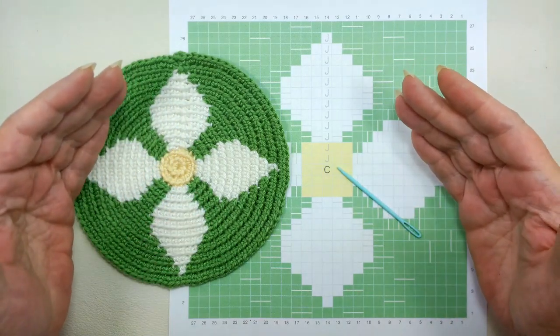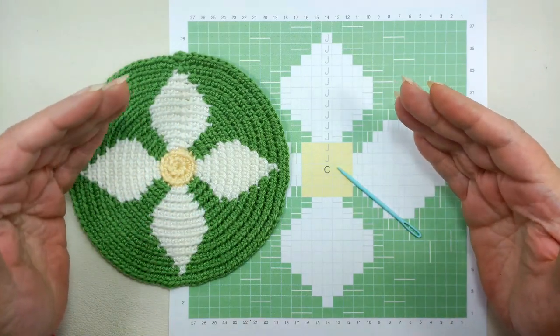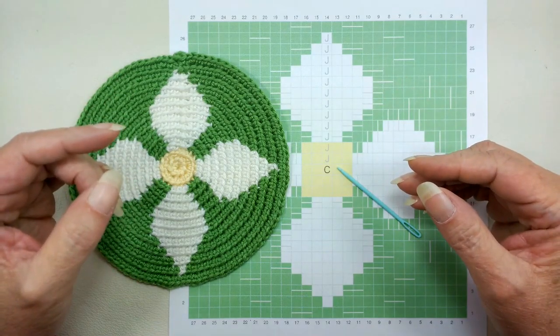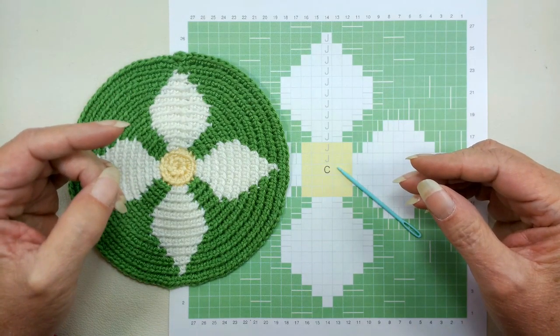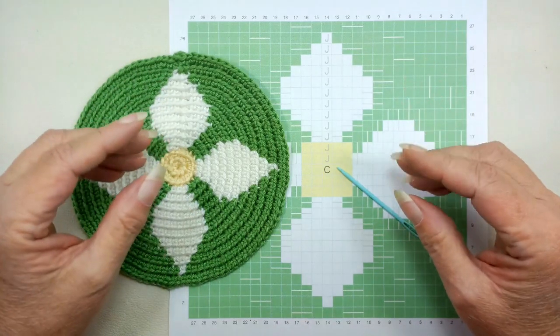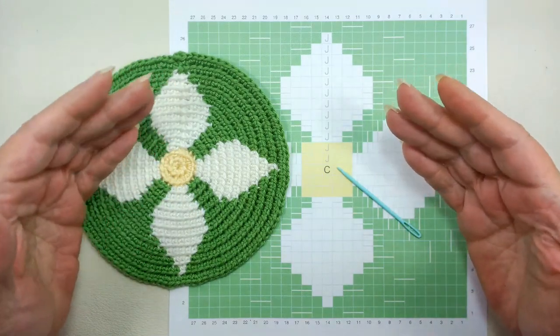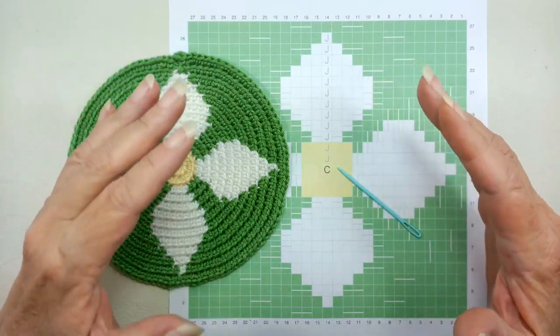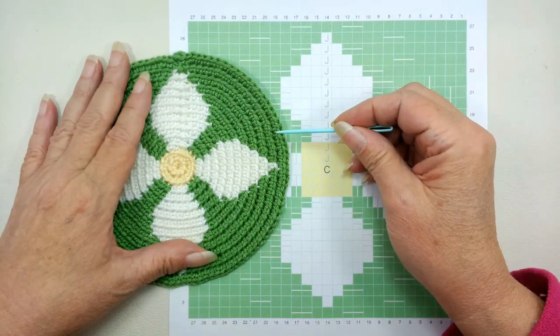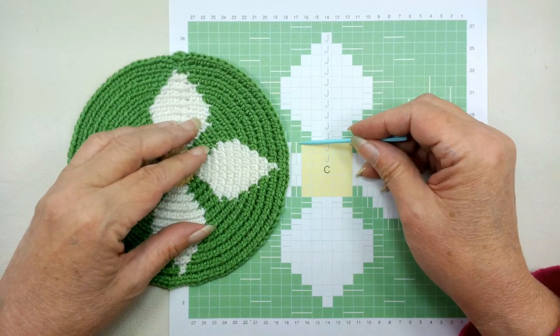Now, I do advise that you should be doing this with back loop single crochet. Yes, we even knew how to back loop single crochet back in the Stone Age. If you try to do this crocheting with a full stitch, your design will lean. Also, do not try to use a magic circle.